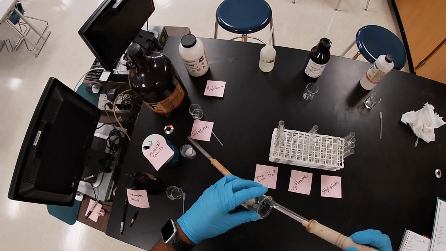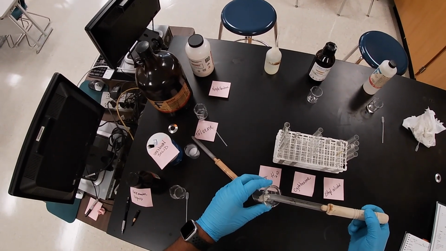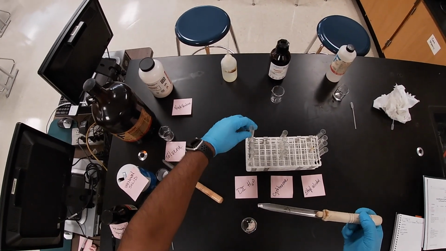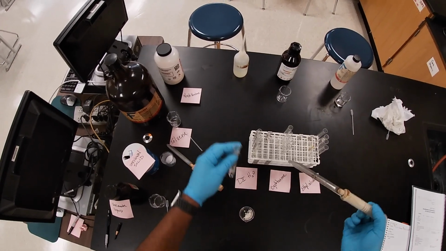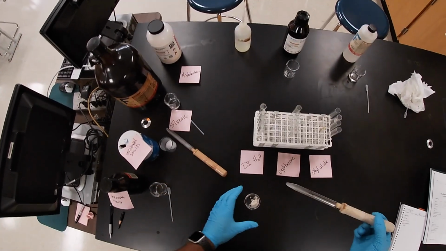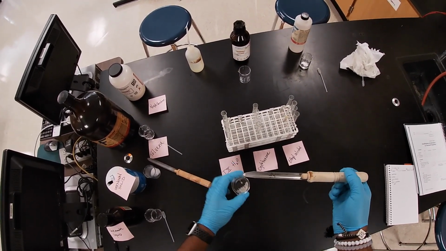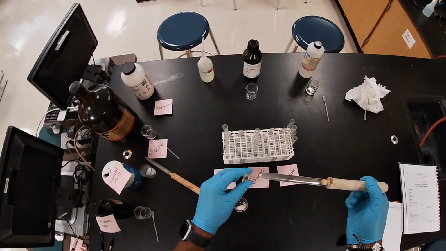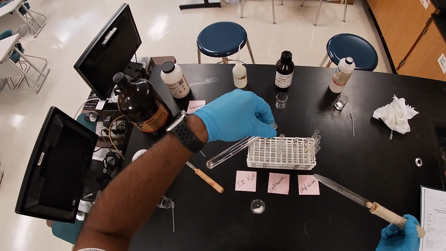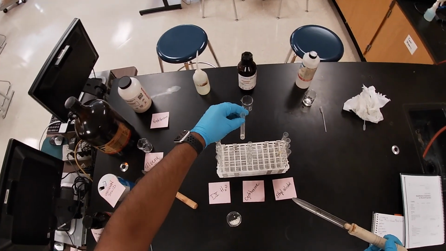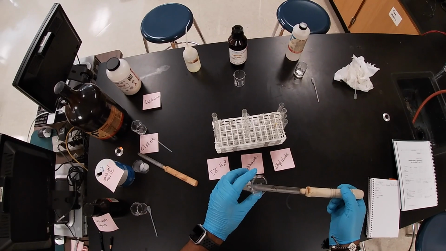So now I'm gonna get some flakes of naphthalene. You don't need that much. We're gonna drop it into the water one. And then we'll record some observations. Get some naphthalene and we're gonna put it in cyclohexane. It got stuck on the walls of the test tube.